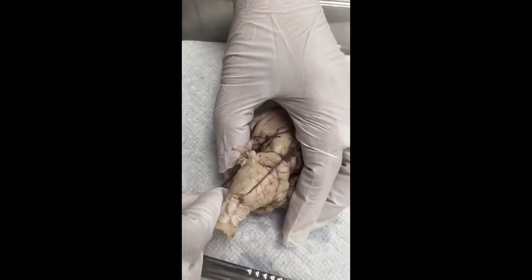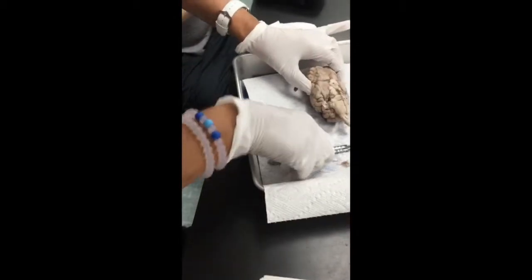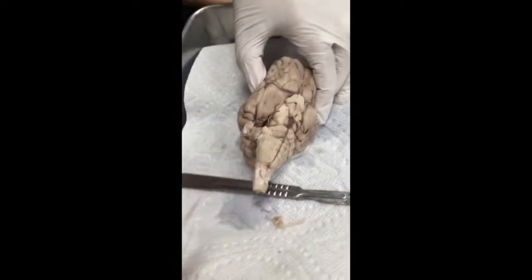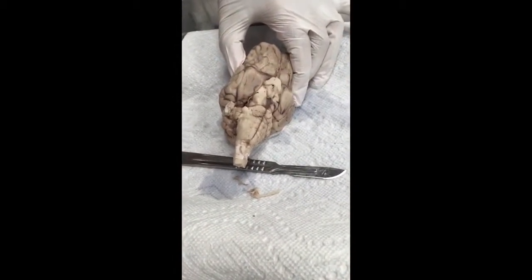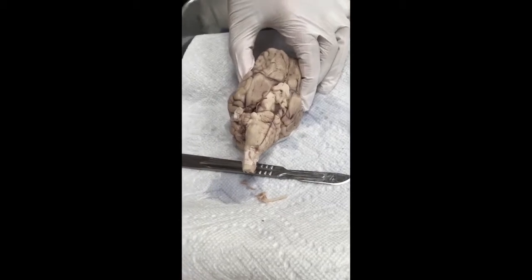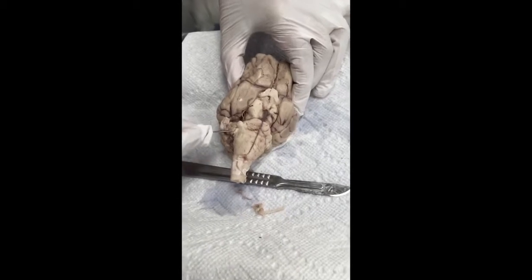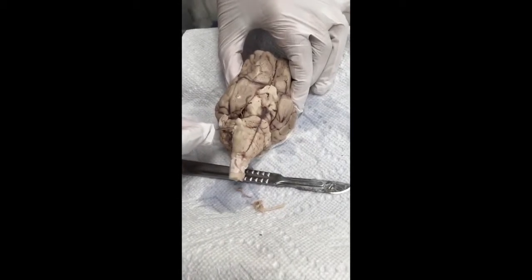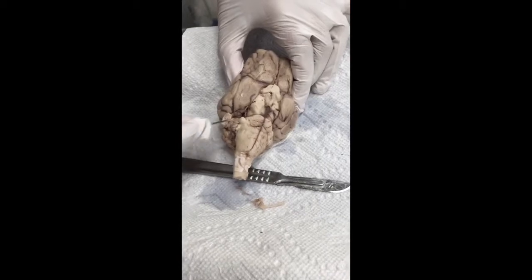Which nerves are those? If we look at the picture. So this one, this guy is more lateral. You see, that's more lateral. This is deeper. This is more lateral. That's the vagus, and the other one is the glossopharyngeal.